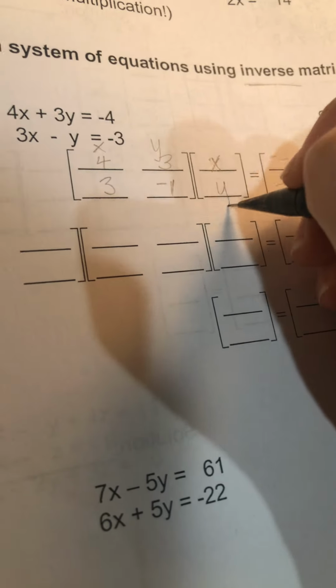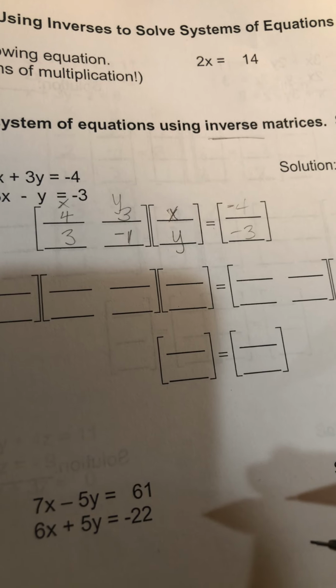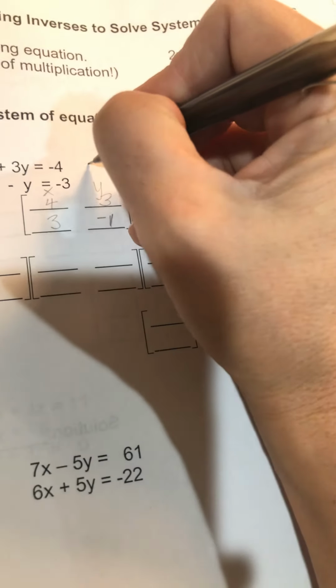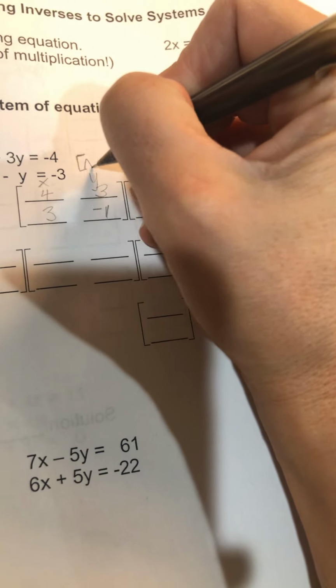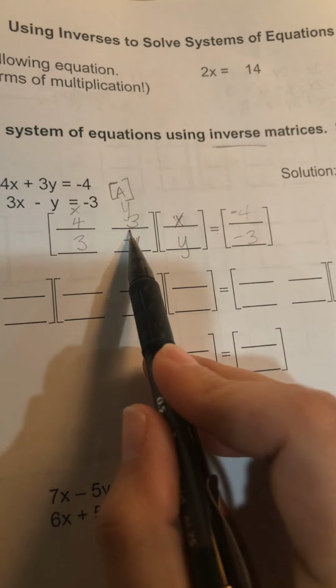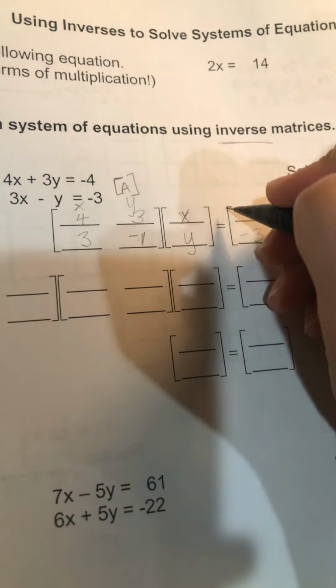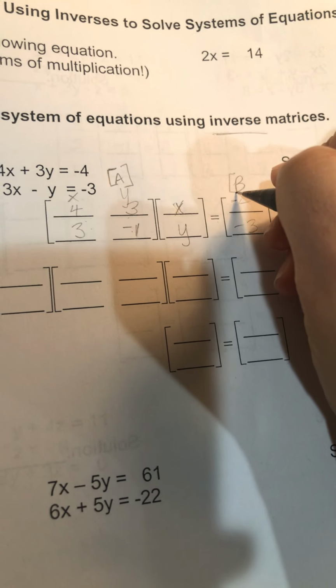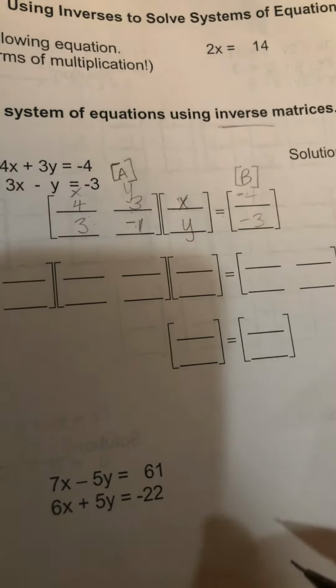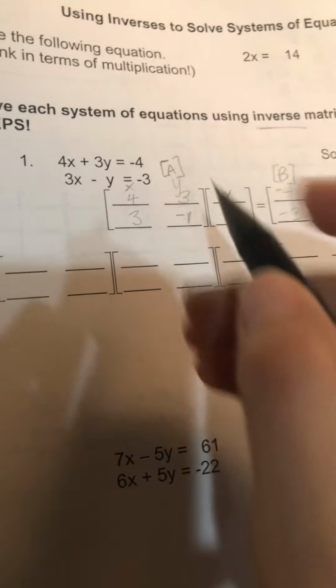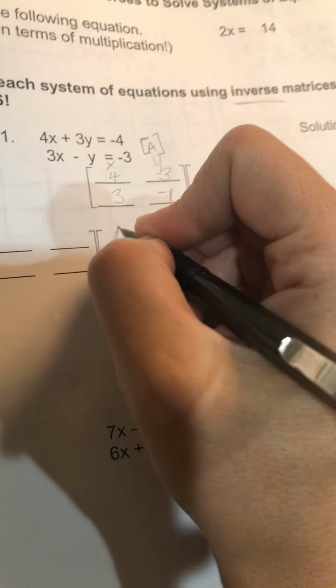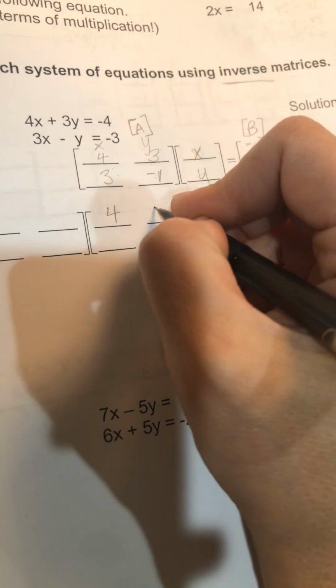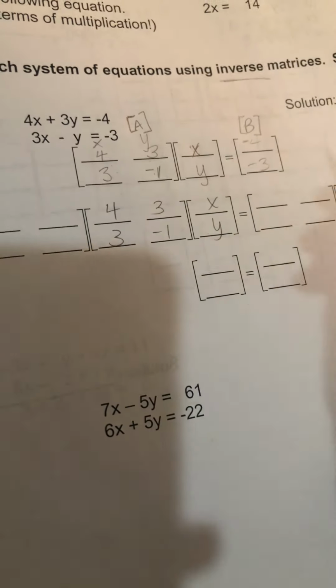Okay, so that's what we've got so far. Now then, this is going to be your matrix A, these numbers, this 2 by 2. And this 2 by 1 right here is going to be your B when you enter it in your calculator, right? So now for the second step, everything's going to carry down the same. So you're going to have 4, 3 and 3, -1, and x and y, okay?